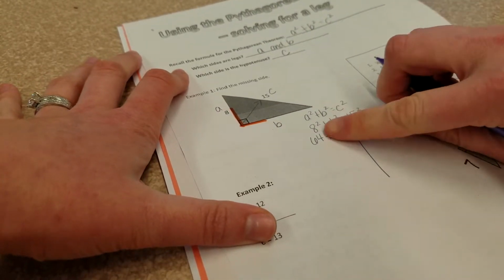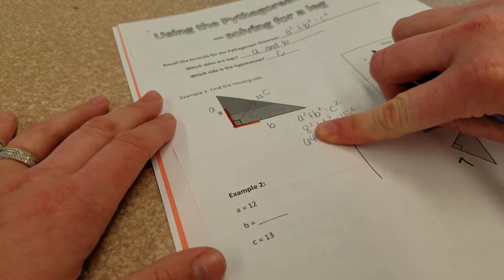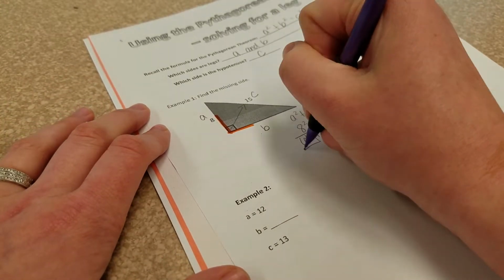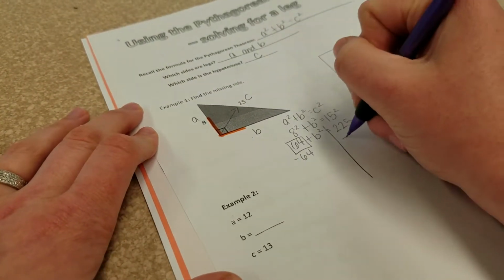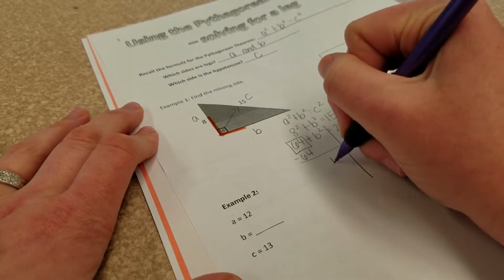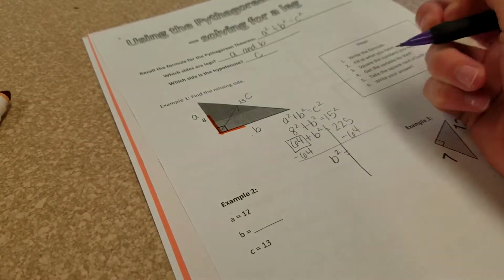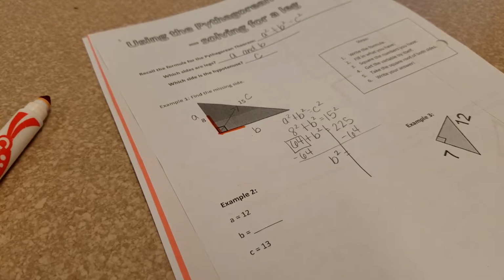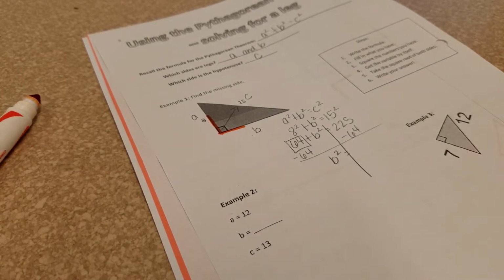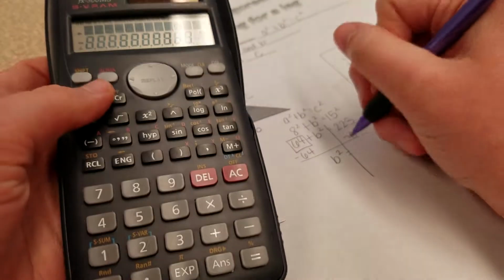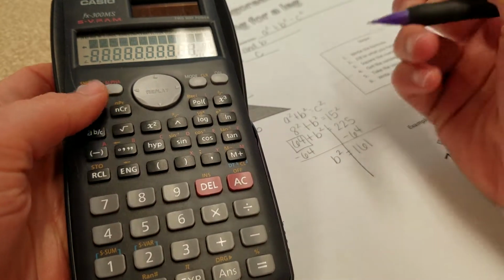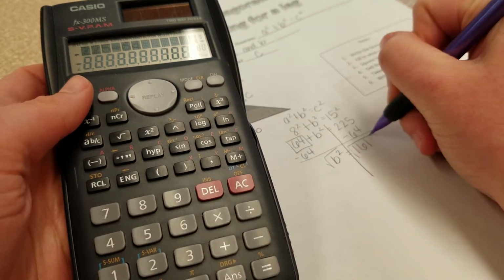B squared is my variable. The 64 is over there. We called it the armadillo before. Get rid of it and do it on both sides. And you're going to get b squared is going to be equal to 161. So to get b by itself, you now have to take the square root.